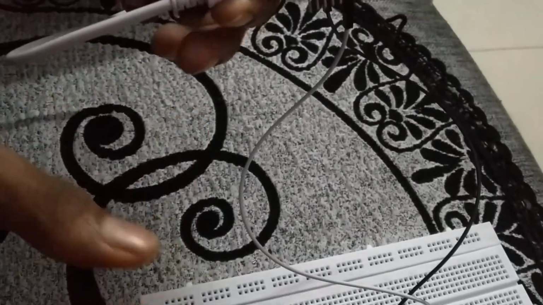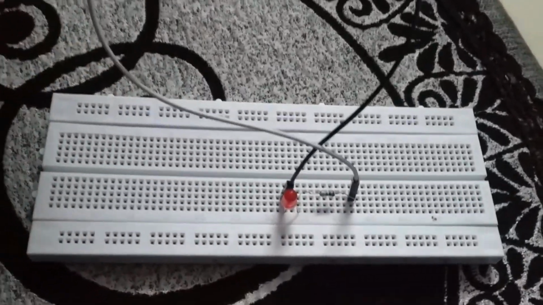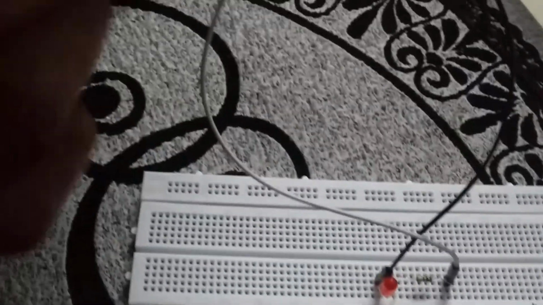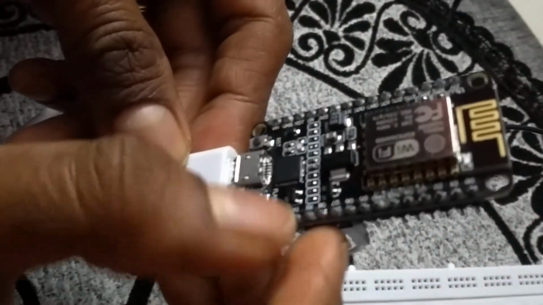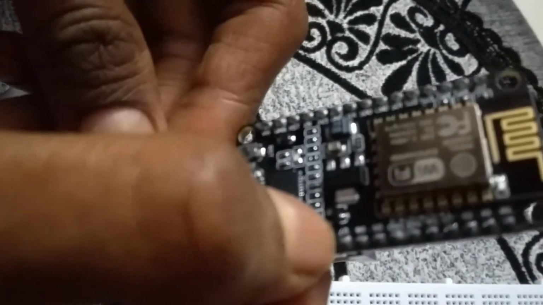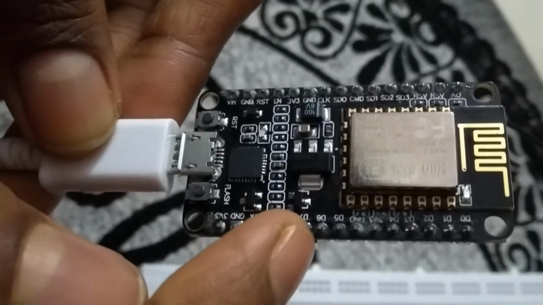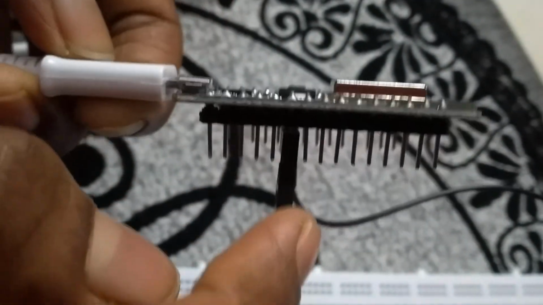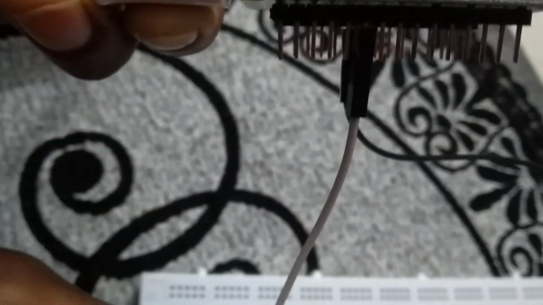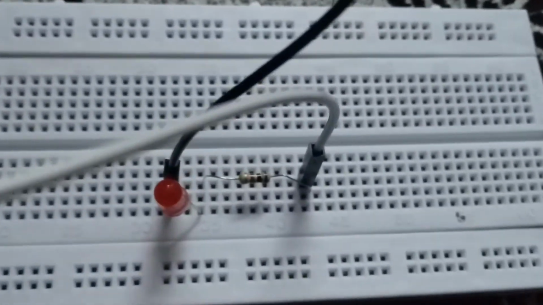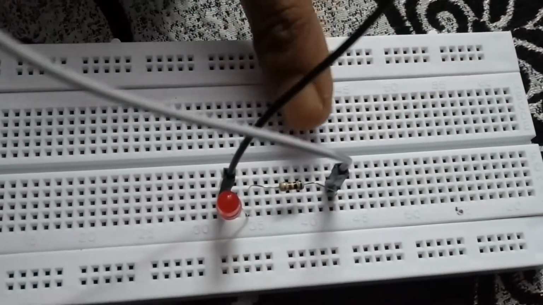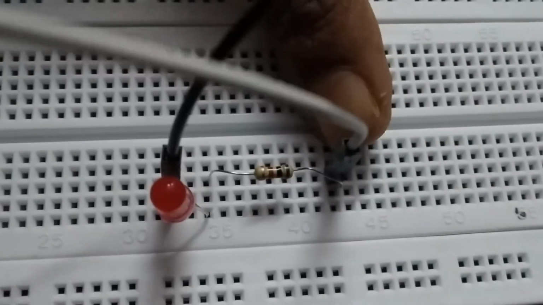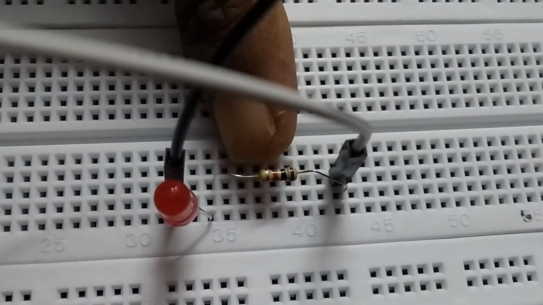What we have to do, we will connect pin number 13, that is D7 pin. Now you can observe here that this is D7 pin where I have connected this connector. This D7 pin is connected to one terminal of this resistor.